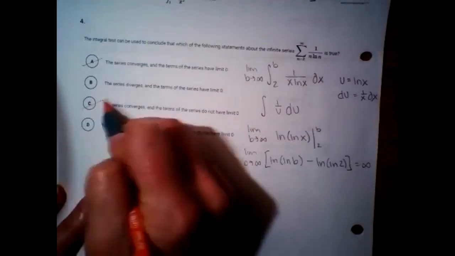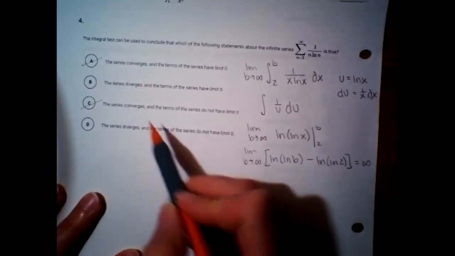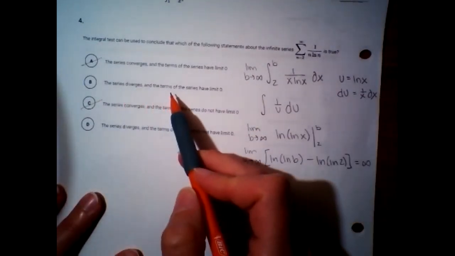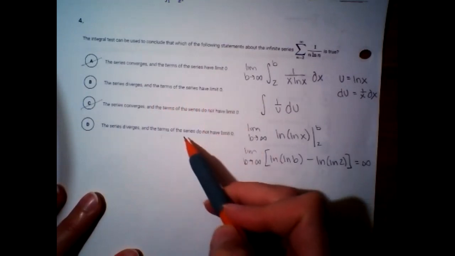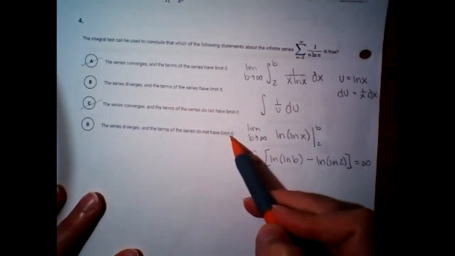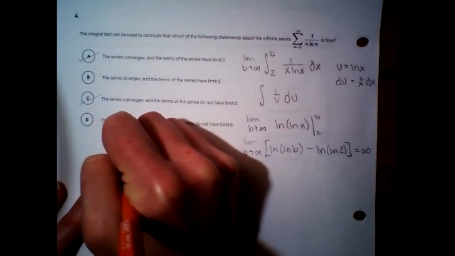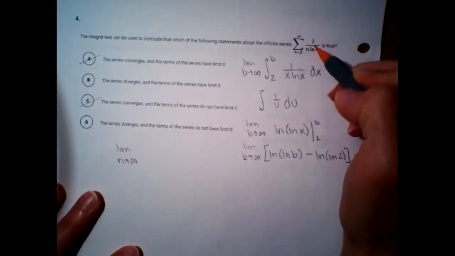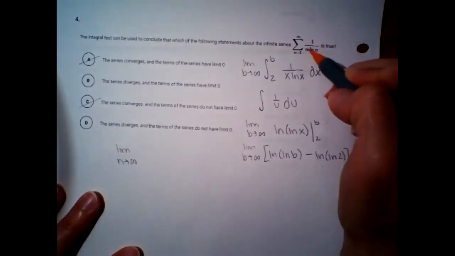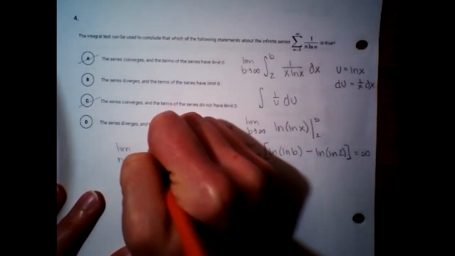Oh, but they put more to this. Okay, so we can get rid of A and C. So you say the series diverges and the terms of the series have a limit of 0, or the terms of the series do not have a limit of 0. Okay, so we're going to do limit as n goes to infinity of 1 over n ln of n.